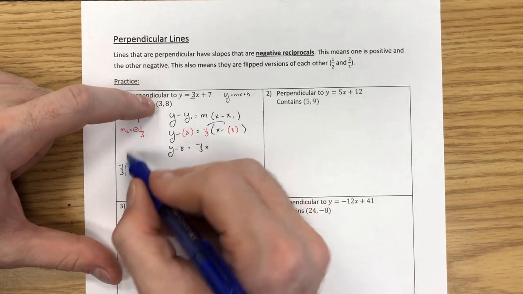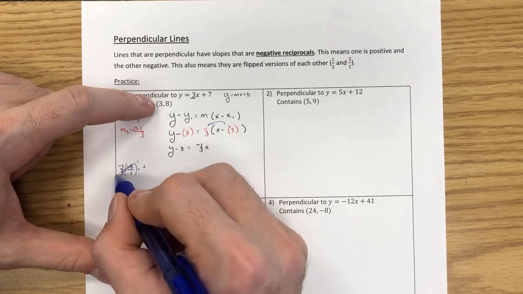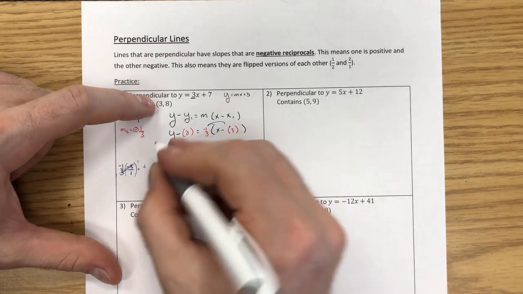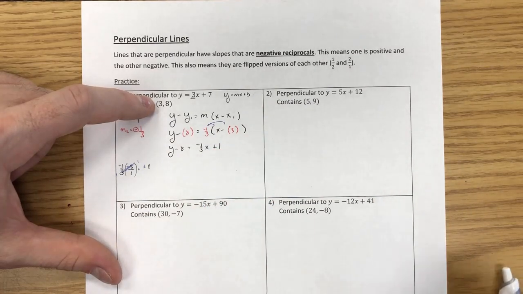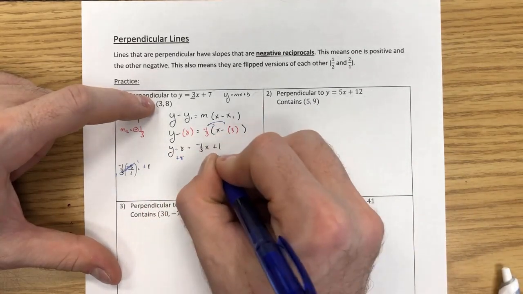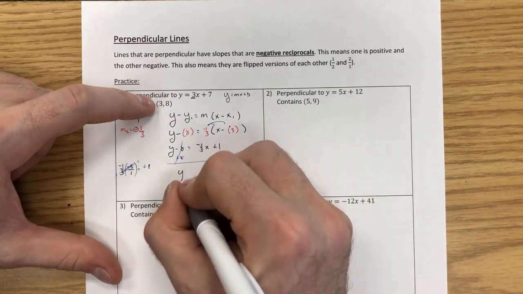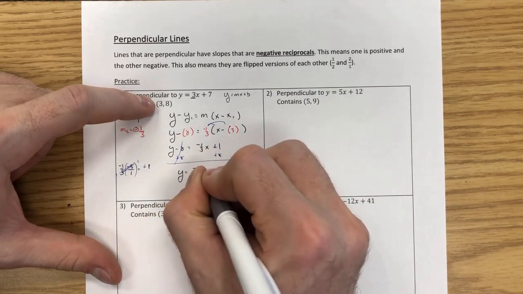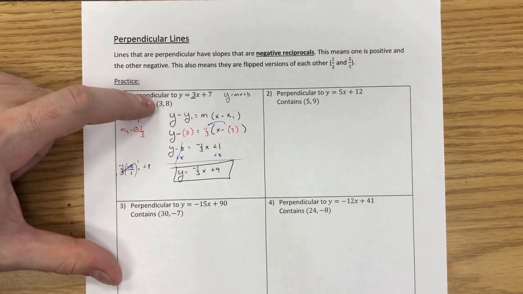Let's see, I know that negative is going to end up being a positive, and those 3's are going to turn into a 1/1, so it's going to end up being a positive 1 plus 1. Perfect. I'm going to add 8 to both sides. So I get y is equal to -1/3 x plus 9. There we go.